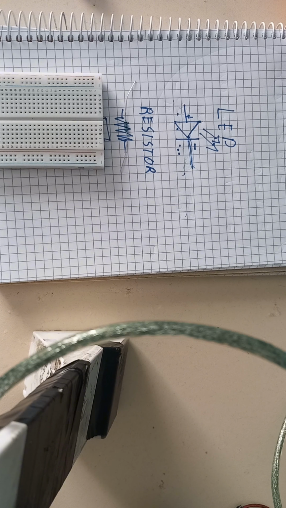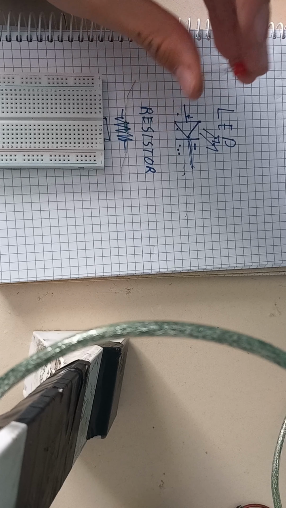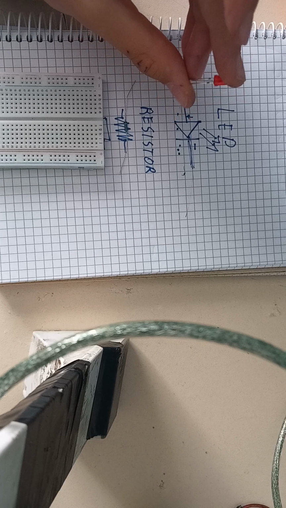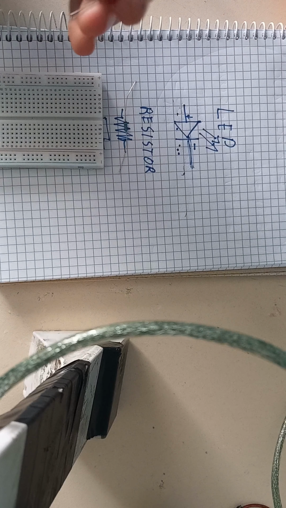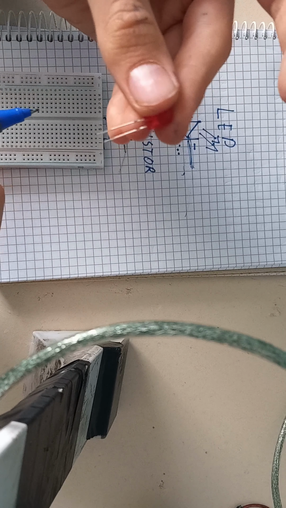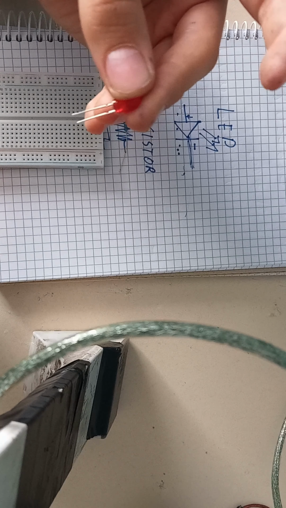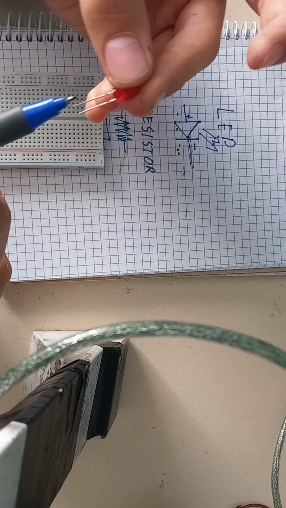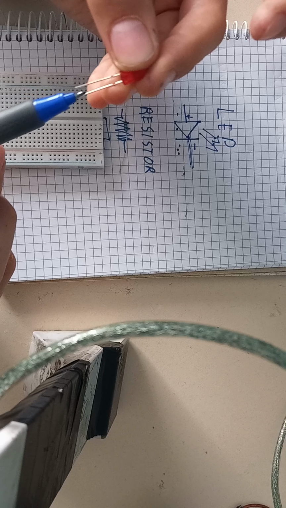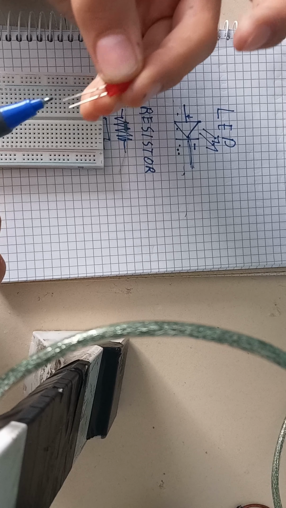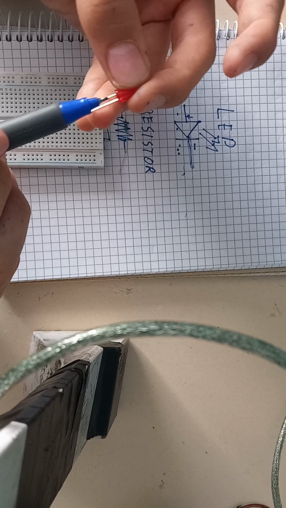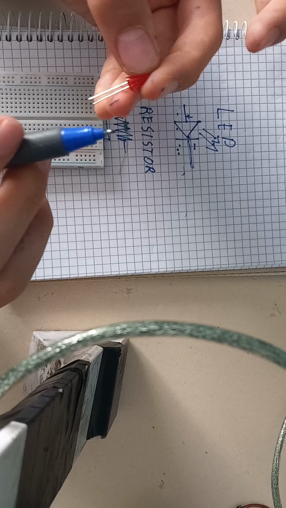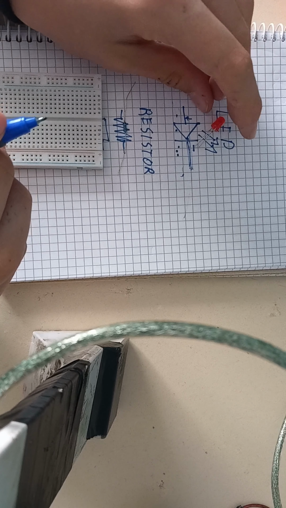So now let's explain what an LED is actually used for. It is actually one of the most used components in the world, and they are very cheap. As you can see, this is a brand new LED, and it has two legs, a longer leg and a shorter leg. The longer leg is the anode, which is also the positive pin, and the shorter leg is the cathode, which is the negative pin. We'll be seeing how this works later.